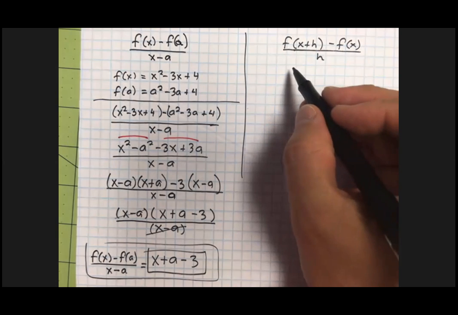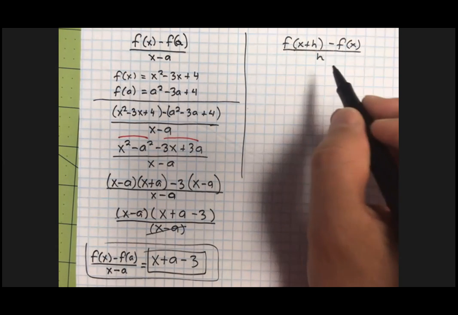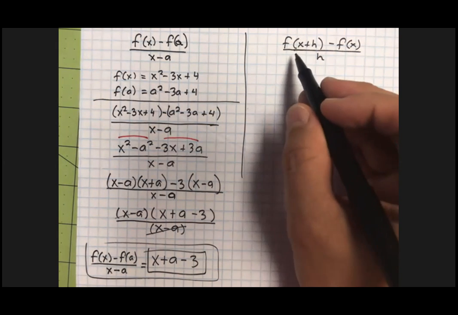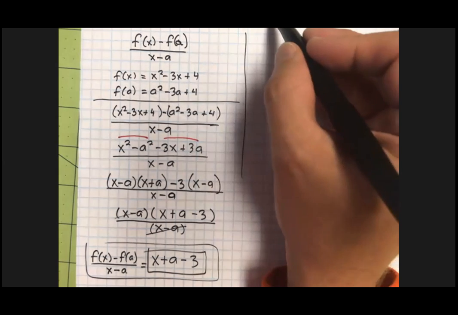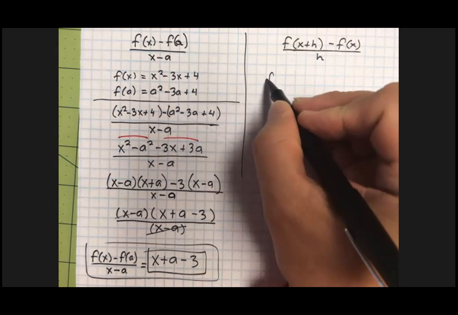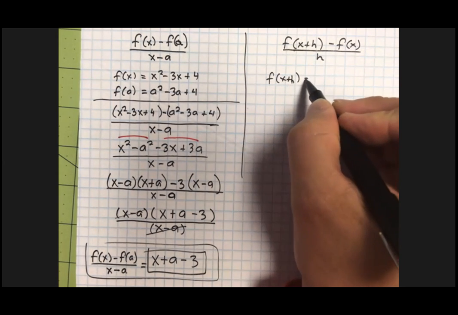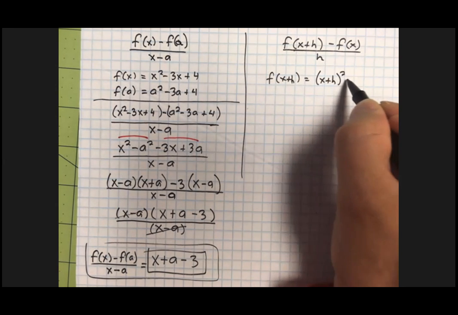Over here, it takes a little more work, and I think I can squeeze it in 2 minutes. So just be patient with me. I'm going to do the same thing. I know what f of x is already. What's f of x plus h? That means stick an x plus h in for every x.